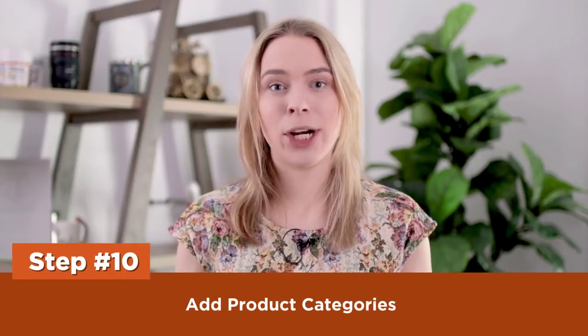Step 10, add product categories. As part of this example tutorial store, I've added 3 types of products. I've added coffee mugs, I've added travel mugs, and I've added coffee spoons. And so I'm going to create a category for each of these types of products. You might have more categories or you might have less. That's absolutely fine. Create the categories that are right for your store.